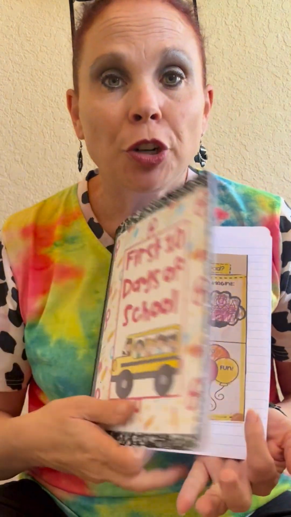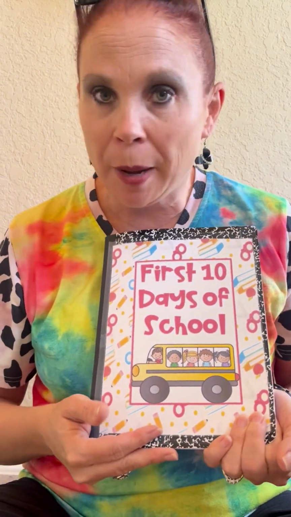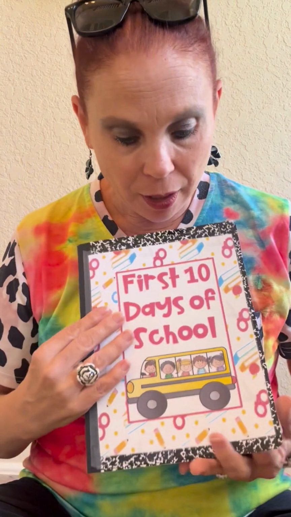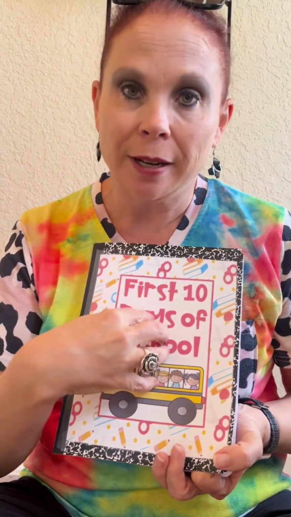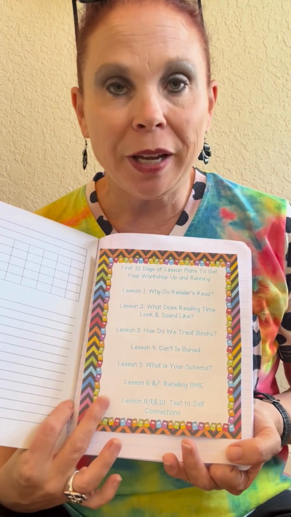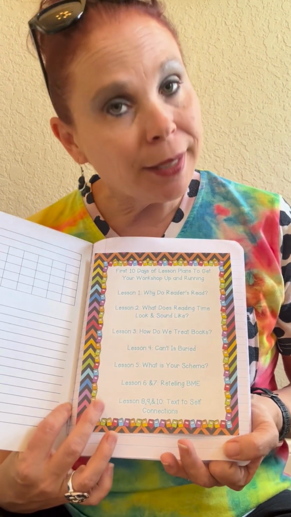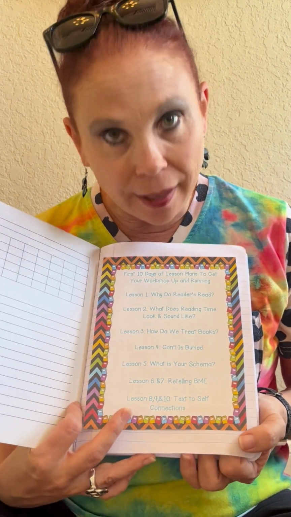So if you want to make a journal for make and take, you're going to need an interactive notebook. So just a regular composition notebook, nothing fancy. Okay, you're going to need the cover page. You're going to choose between the 10 days or the first day. There's different ones you can choose from. If you decide you want to do the 10 days, you can glue in the table of contents. The table of contents has the 10 days listed out with the lessons and what the skill is for each lesson.